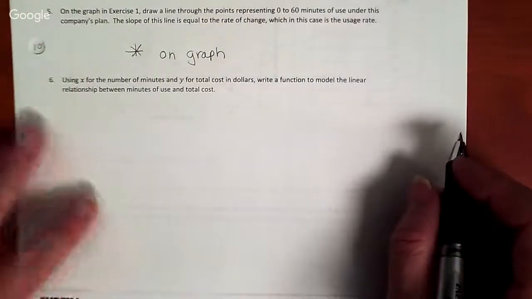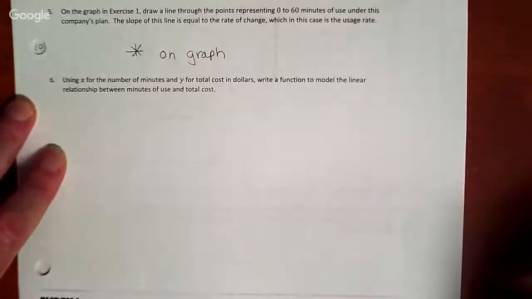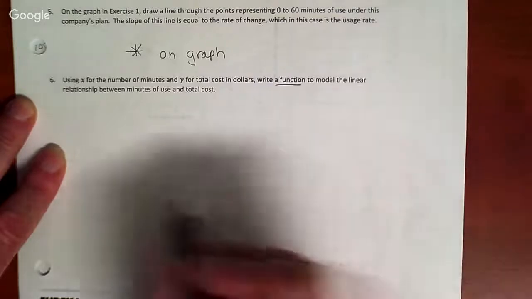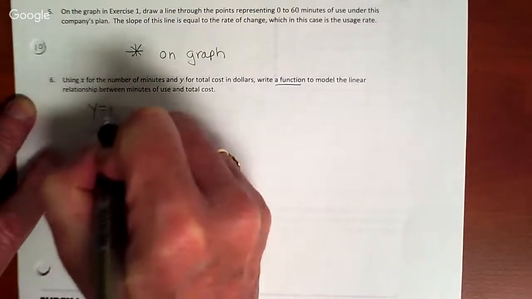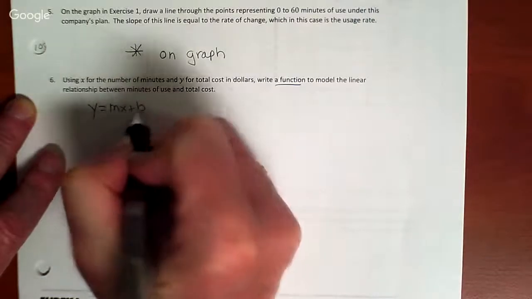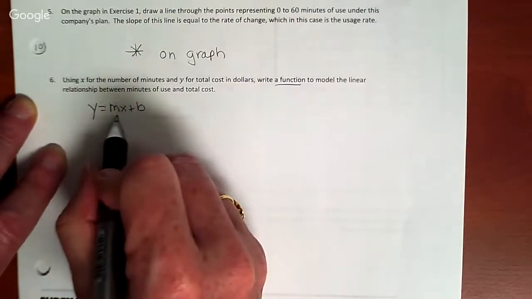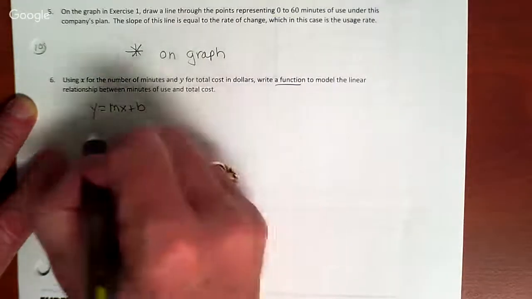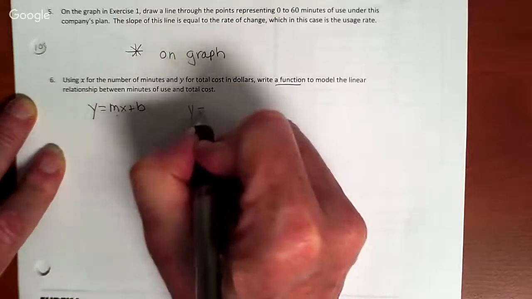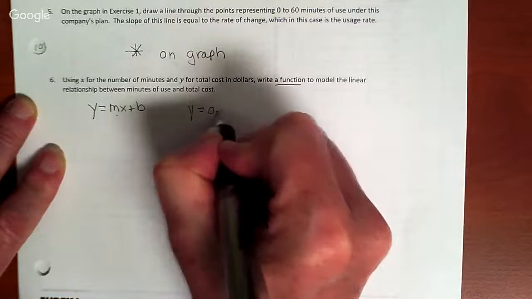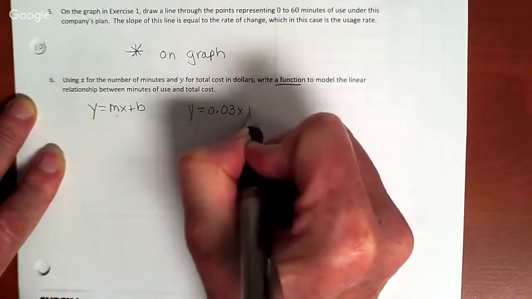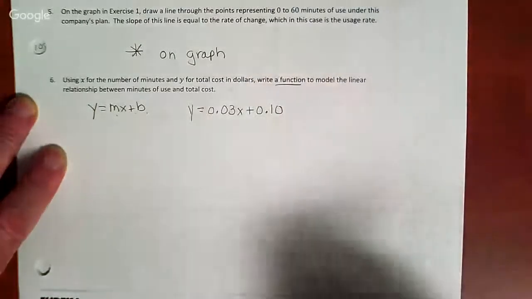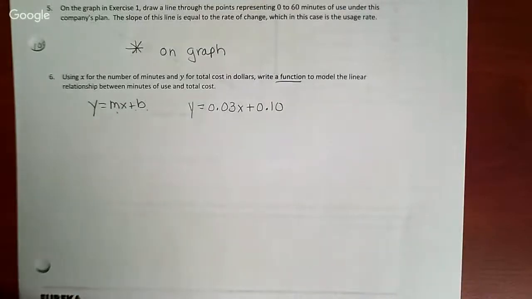And the last thing it says is, using X for the number of minutes and Y for the total cost, write a function to model the linear relationship between the minutes of use and the total cost. So in other words, write it in mx plus b form. So our slope in this form, or our unit rate, or our rate of change, is 0.03. So Y equals 0.03x plus our initial value, which is b, would be 0.10.